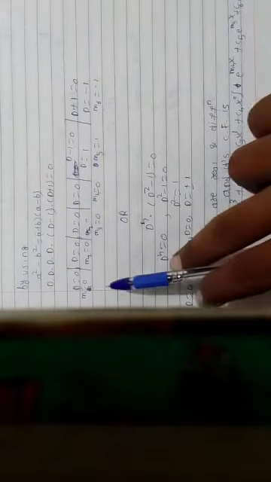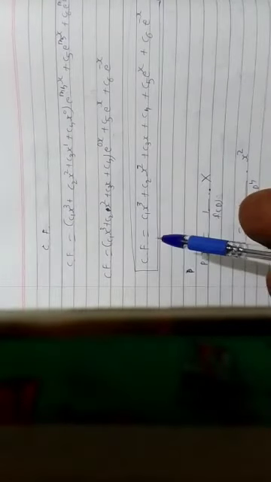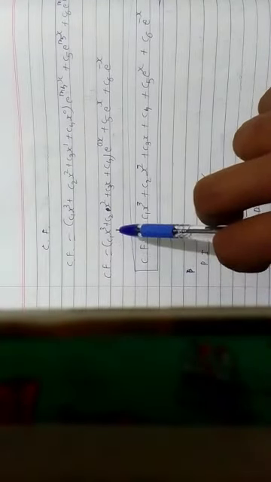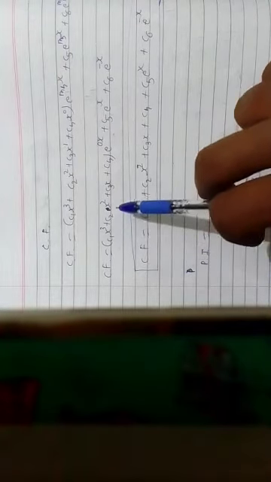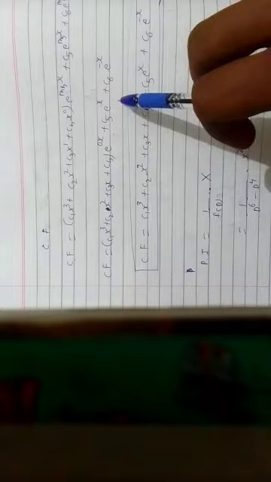Put this value, that is, from m1 to m6, this value in this equation. We can get this CF is equal to (c1 x cube plus c2 x square plus c3 x plus c4) into e raised to 0x plus c5 into e raised to x plus c6 into e raised to minus x.